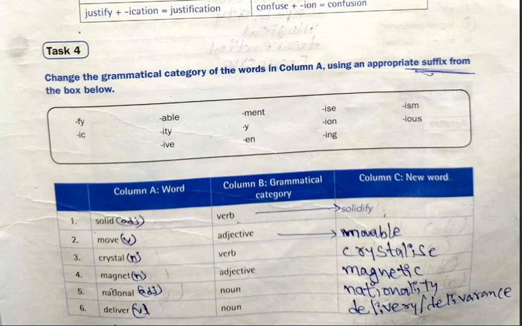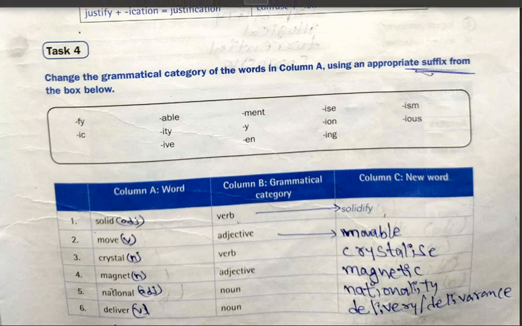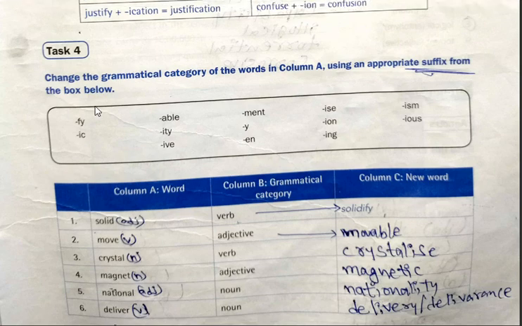Change the grammatical category of the words in column A using the appropriate suffixes from the box below. So these are some hint words of the suffix. These are the words, so we have to change them according to the grammatical category. If you see the first question, solid, they are asking to convert it using the suffix to a verb form. So it's like solidify. Similarly, move, adjective, what will be the adjective?